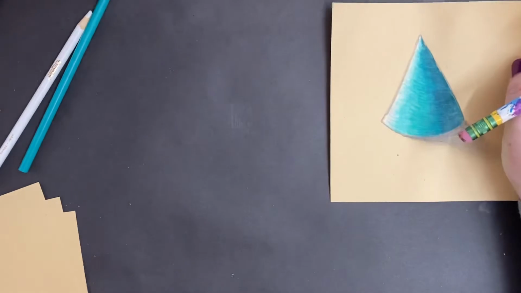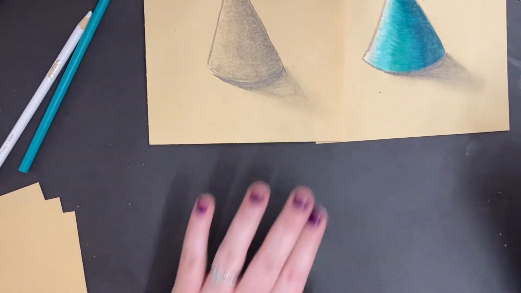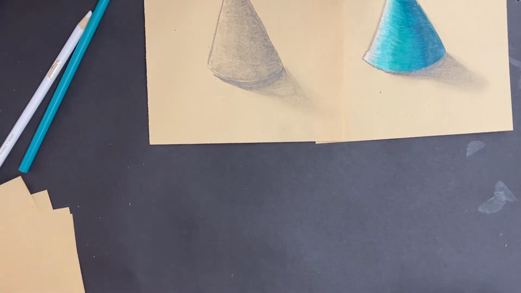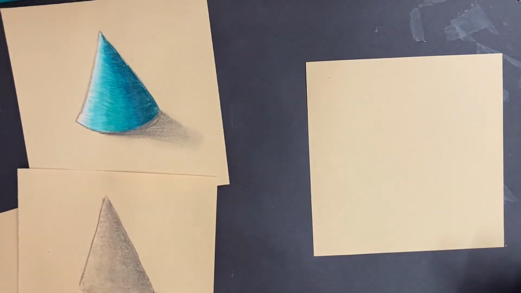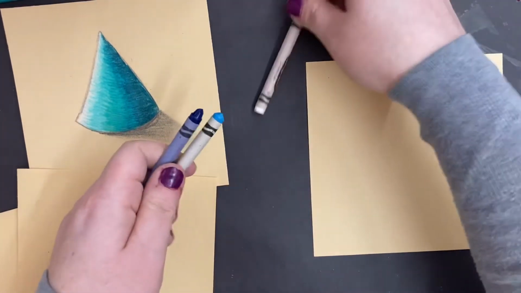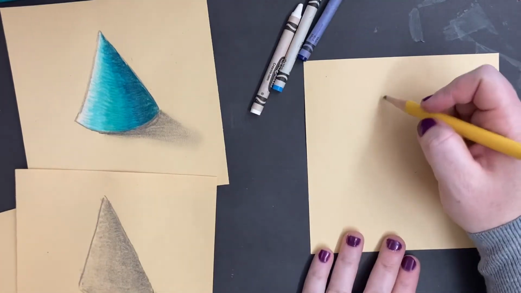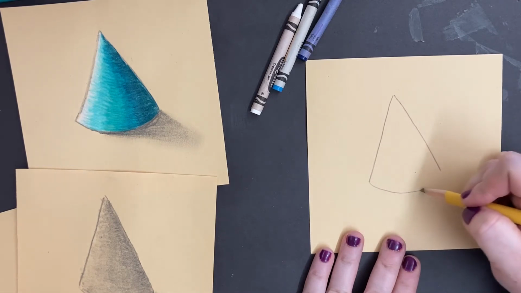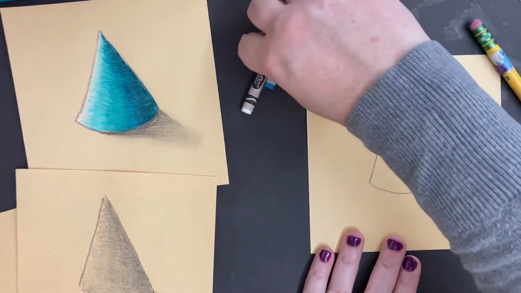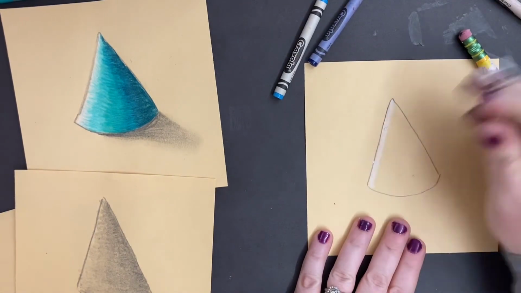Okay, so I have my pencil, my color pencil, and I also want to show you a crayon. So if you have crayons at home, you can use some crayons. Now, once again, I'm going to go with a white, light, dark, okay? Draw my shape, okay? Take my white crayon, add a nice little highlight right here.